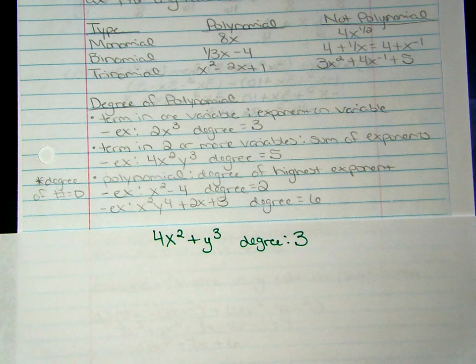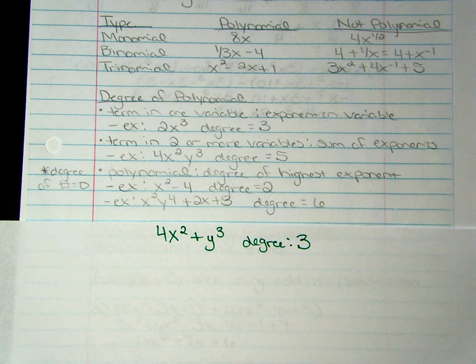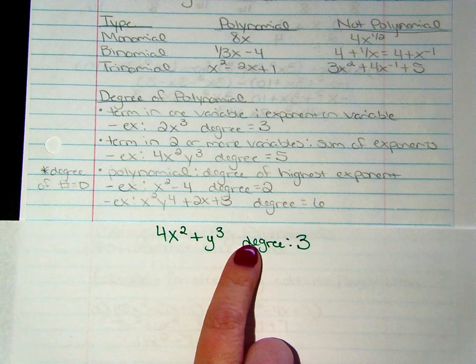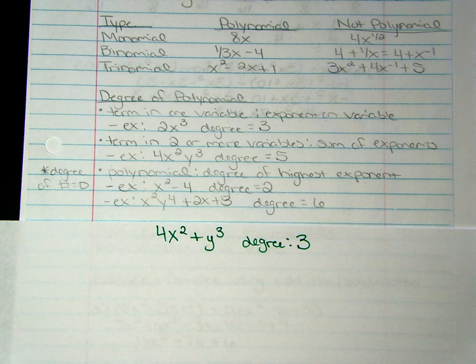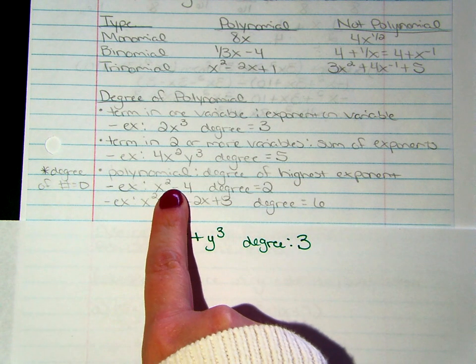The last one is when you are given a polynomial. If you have a polynomial, so you have more than one term, which is what this example in green was, then you just look at the degree of the highest exponent. I do give two different examples here, just so that we can be really clear on this. The first one is x squared minus 4. The only term that has a variable at all is the x squared, and so we use the 2 as our degree.